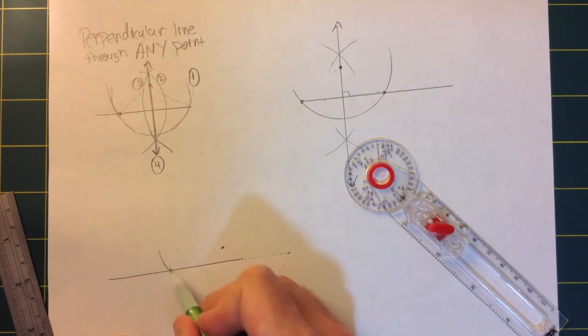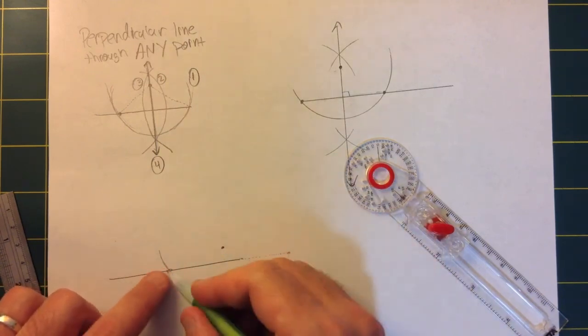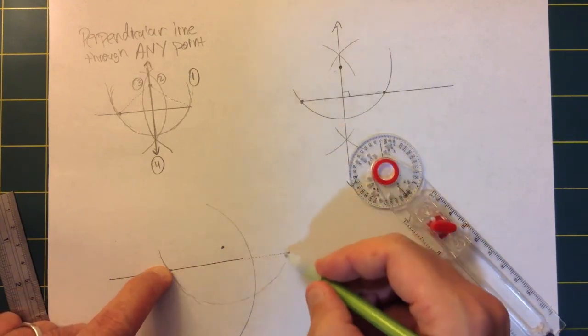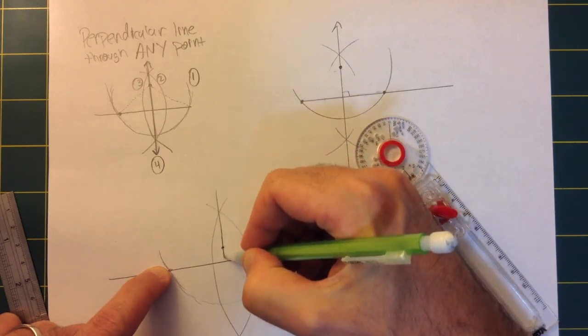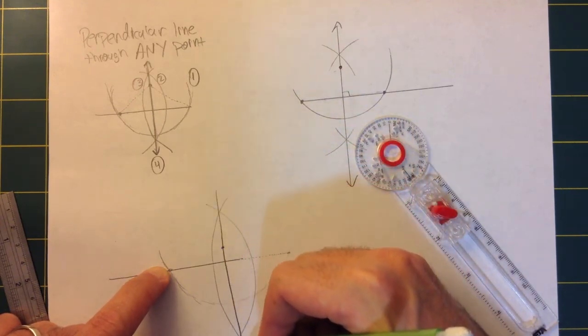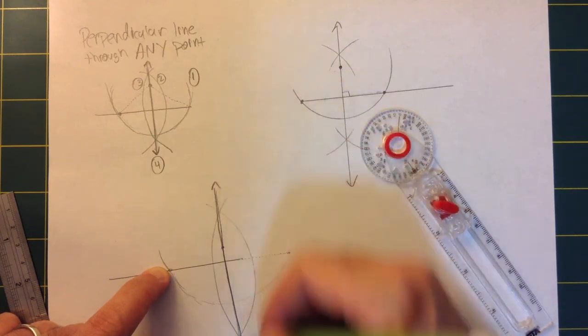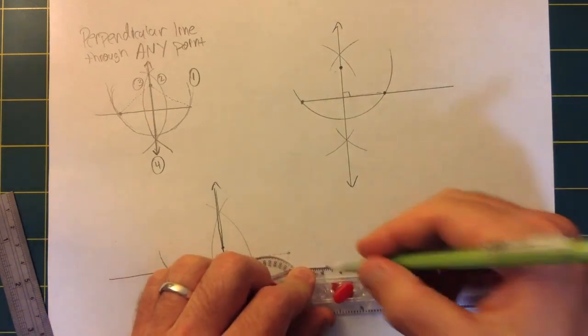And now I have this point, and I can ignore this stuff on the side, and I can just do perpendicular bisector. I go to this point, I put an arc. I go to this point, I put the same arc. I connect. It's crooked, but it's freehand. We'll do it for real in a moment. I connect the intersections, and I get that. Here's what it looks like.